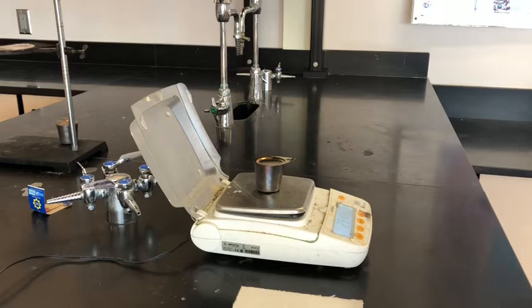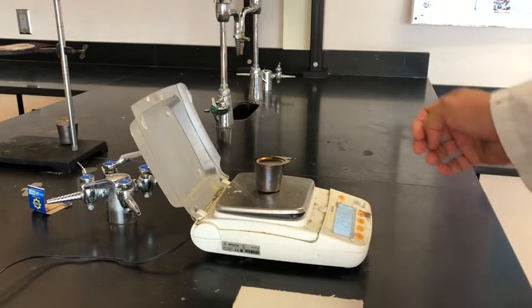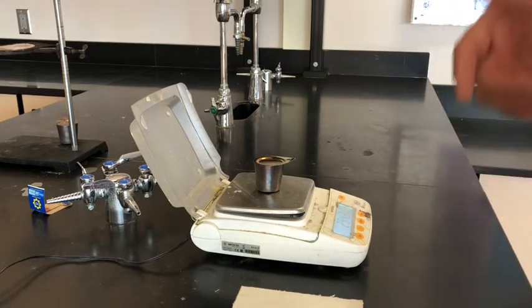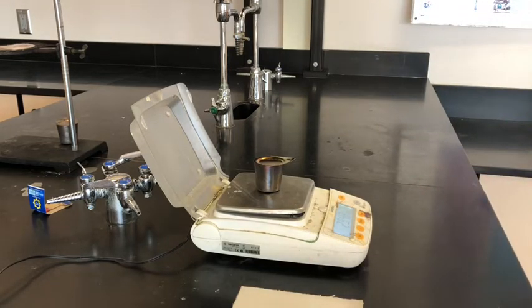And now we have the mass of the sodium carbonate, which is the product of the decomposition. That's what's left in here. The carbon dioxide and the water, of course, are gone into the atmosphere. So what's left for us to do now is to repeat this procedure, but with the mixture. And so we're going to do that.